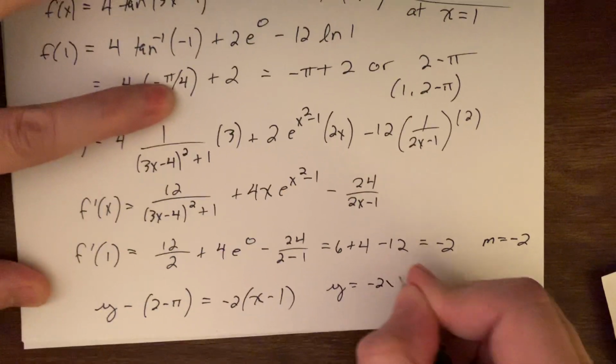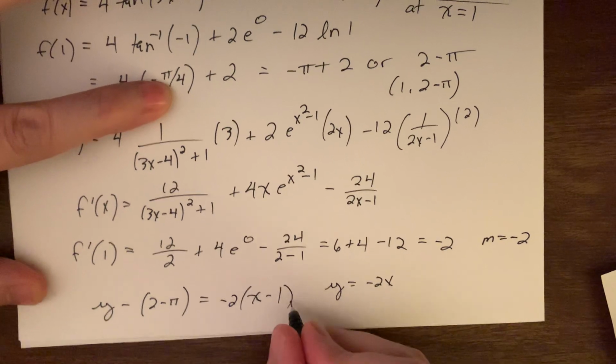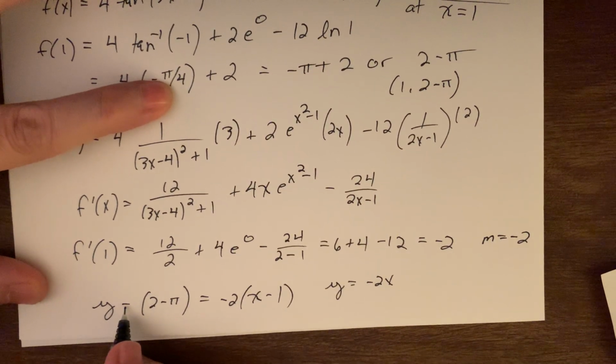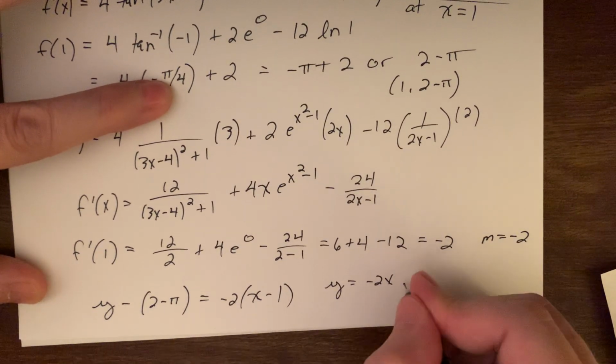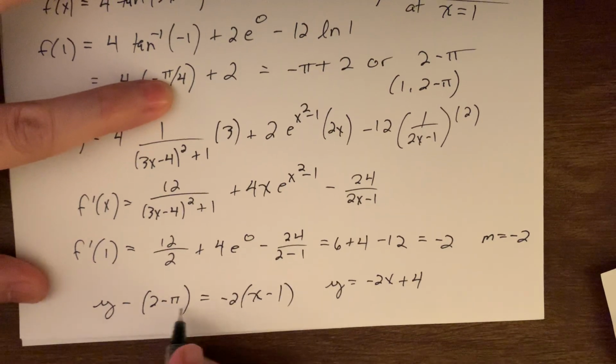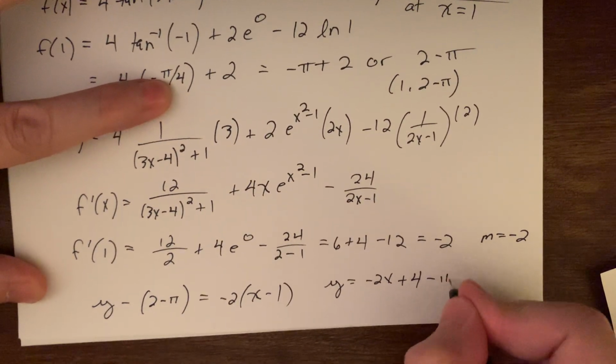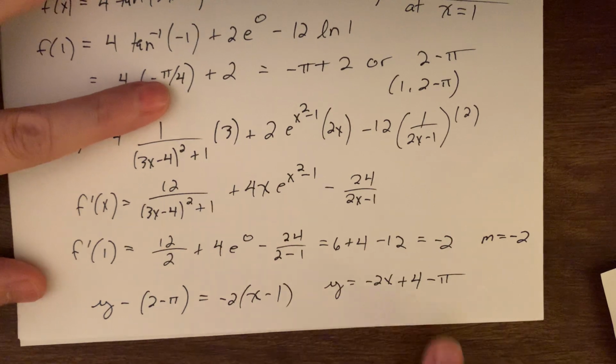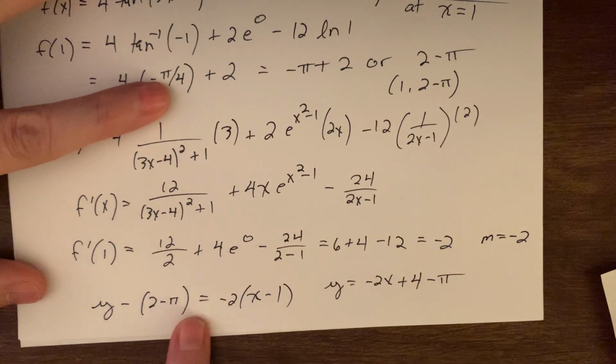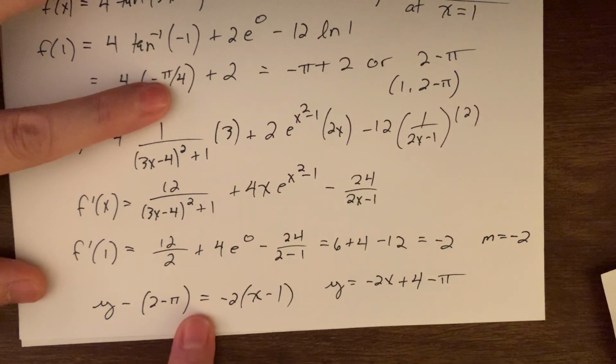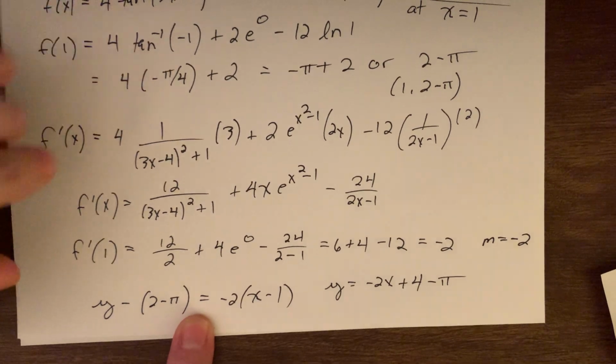I would get minus 2x. I would get a plus 2 here. Minus 2. Add to the other side would make that a plus 4. And this would be a plus pi. That would have to subtract as a minus pi. So again, you can do it. Just certainly a lot nicer to just leave it just like that and to be done.